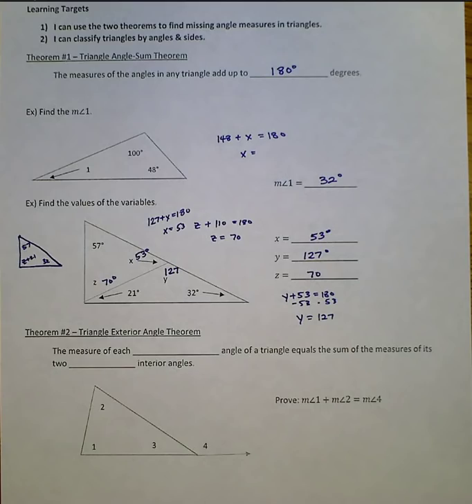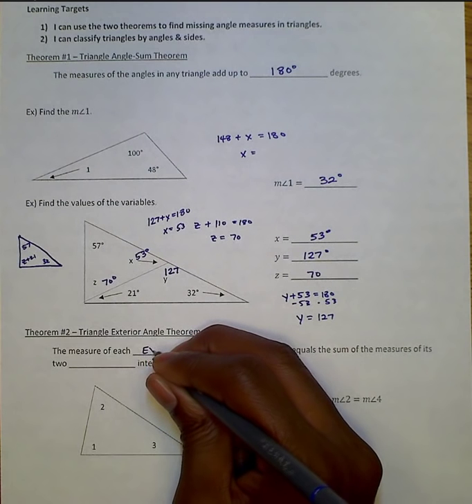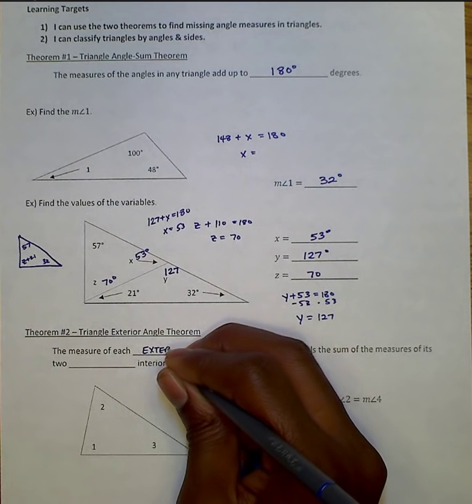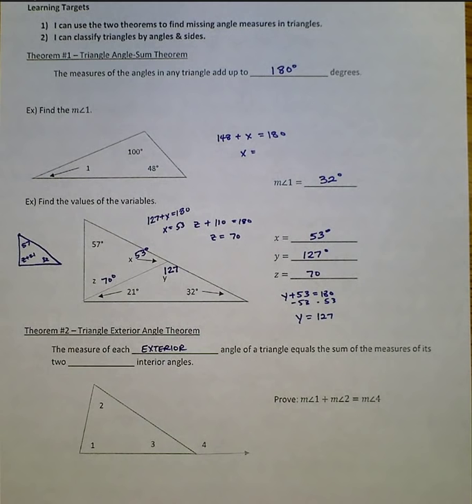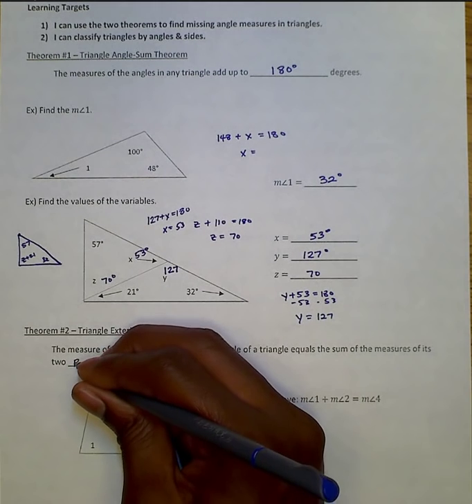Now we're looking at the triangle exterior angle theorem. The triangle exterior angle theorem says the measure of each exterior angle of a triangle is the sum of the measure of its two remote interior angles.